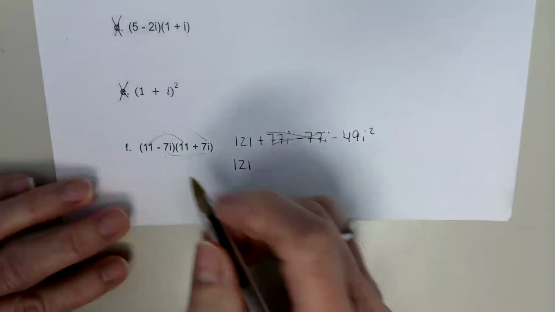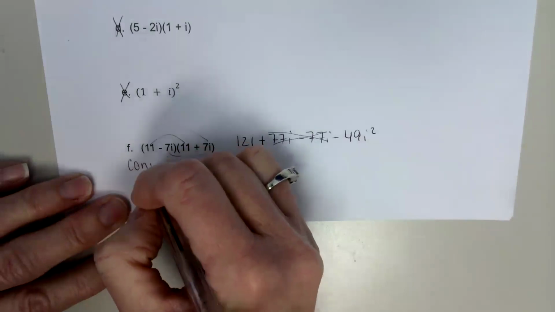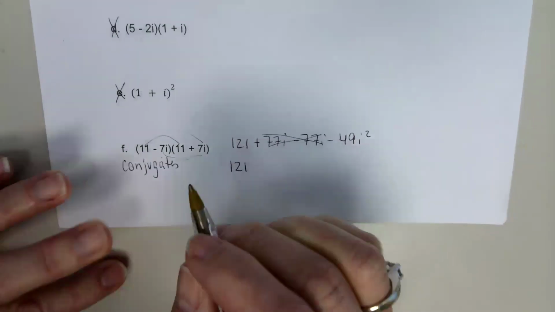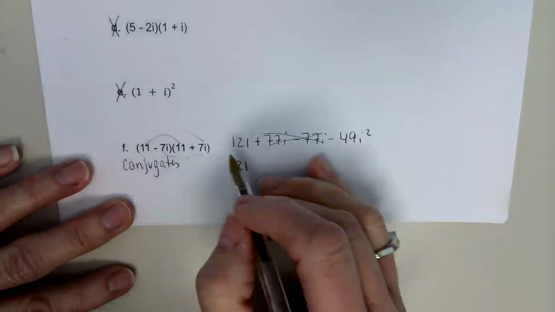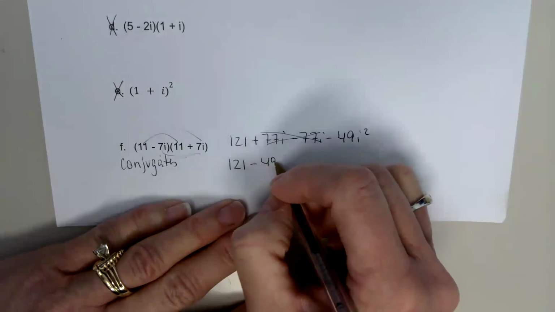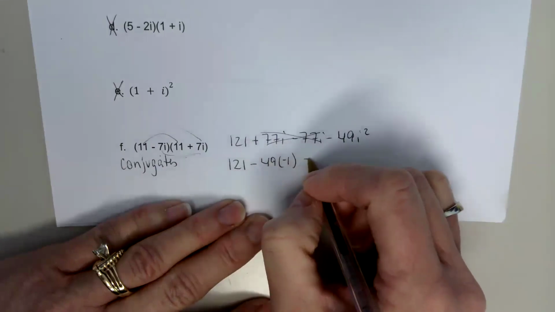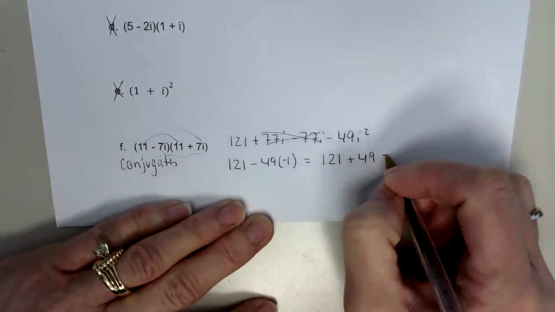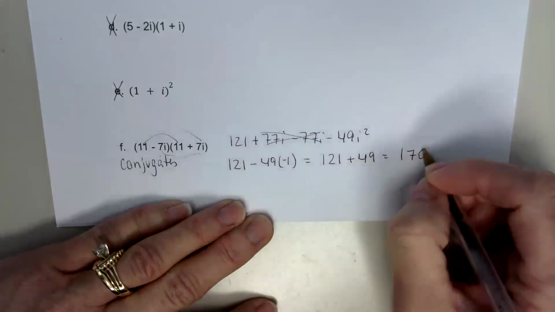And you might have already noticed that these are conjugates. Remember that conjugates uniquely have their middle terms add to 0. And then we have a minus 49, and i squared is really a negative 1. So 121 plus 49 is 170.